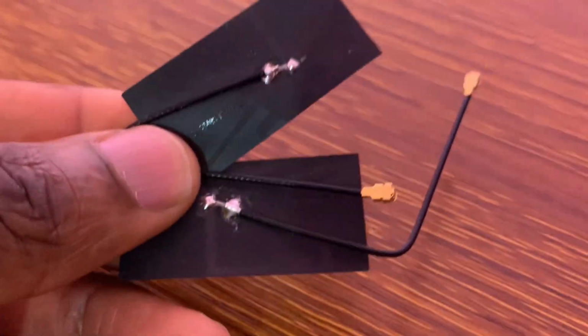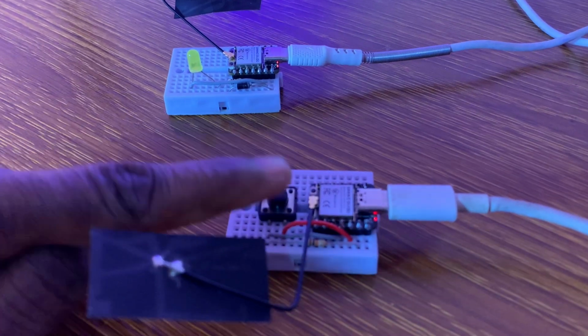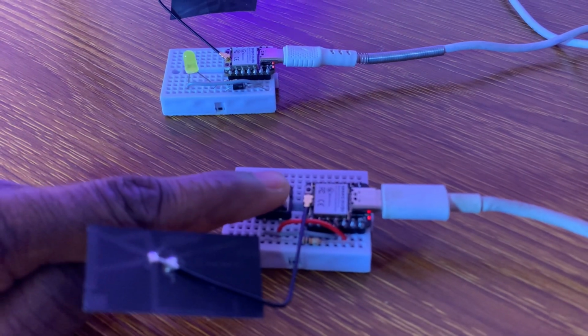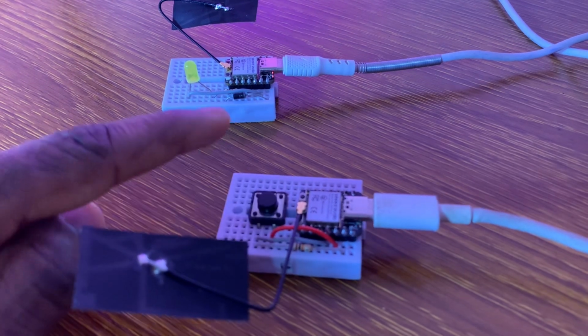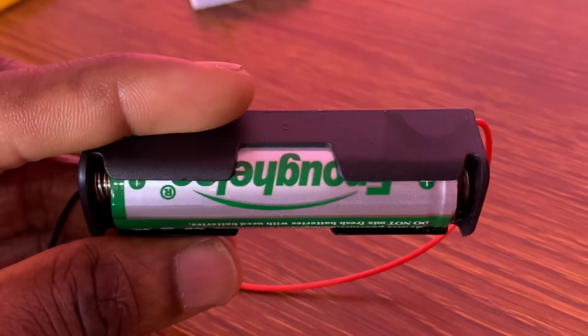Now, we can add two antennas so that we can improve the peer-to-peer communication. It still works very well. We can power the receiver board using an external power, a 3.7 volt lithium battery, but we must use a Schottky diode.